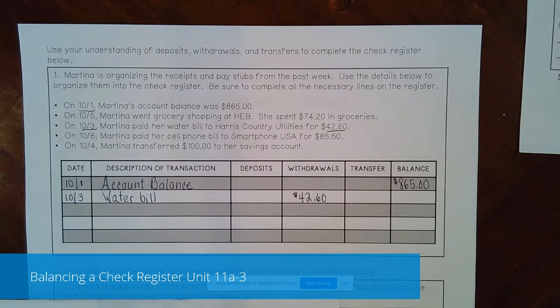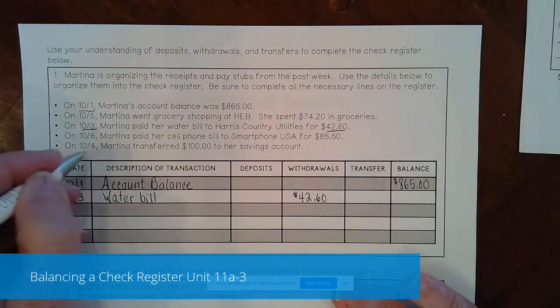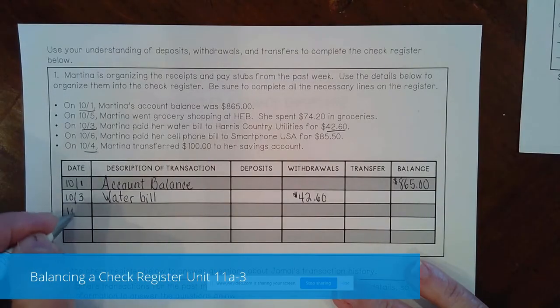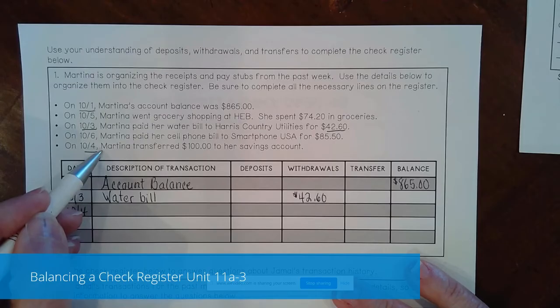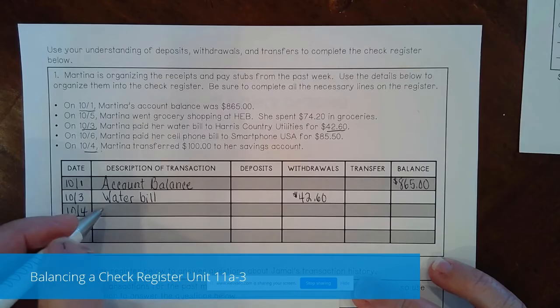Okay, then we're going to go to the next date, which is 10/4. And on 10/4, Martina transferred $100 to her savings. And so it's a transfer to savings.